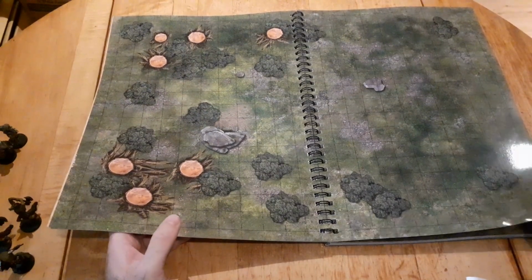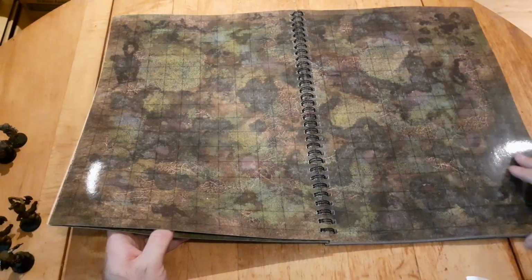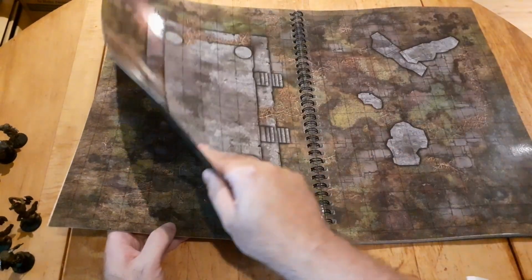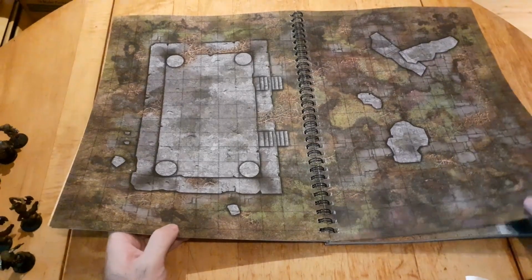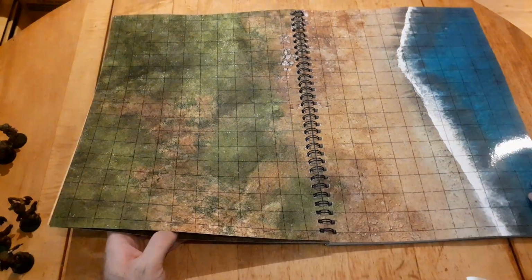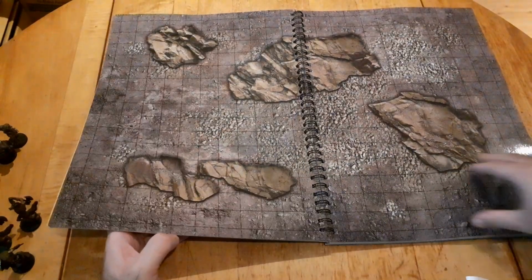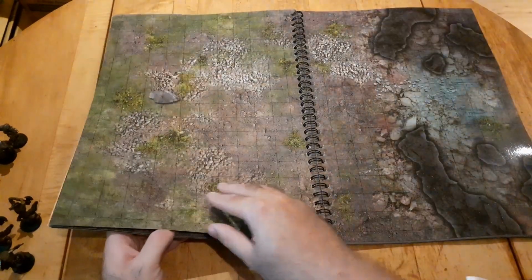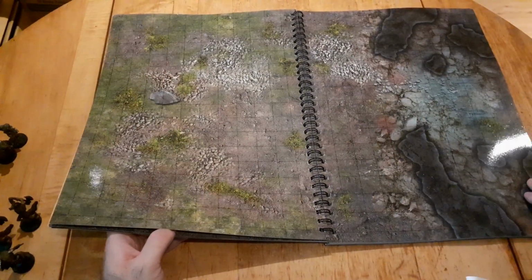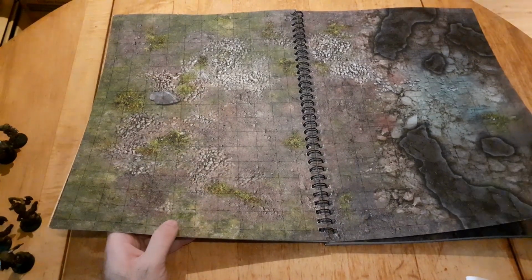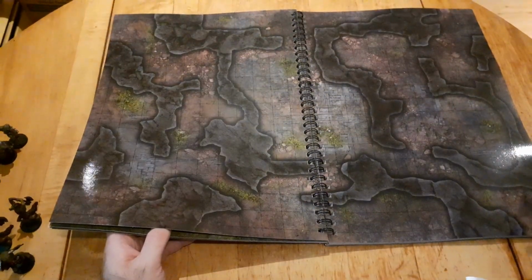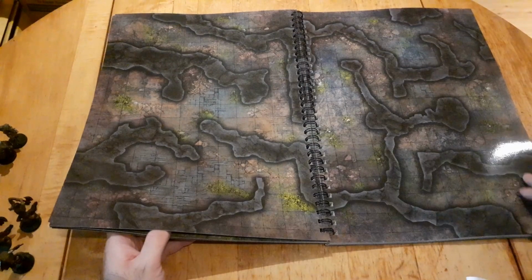So what I'm looking for here is, I think we've got some that have cave tunnels, and that's sort of what we want to use here. So again, some really nice maps in this book. I absolutely love this one. So we have one with a cave entrance, which we might use for one of the encounters, but then we just have some caves here and there.